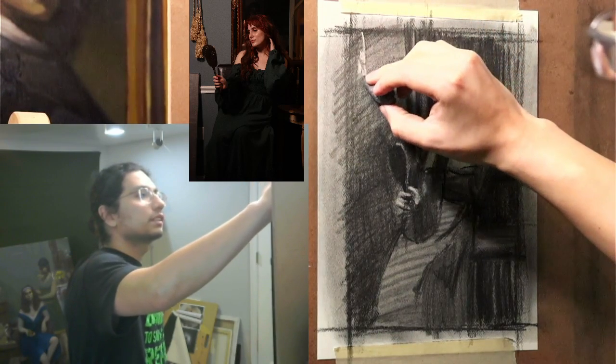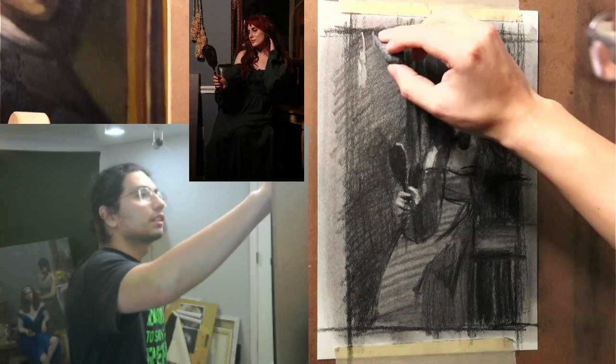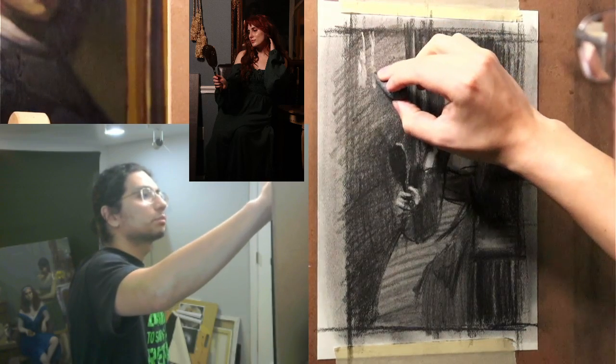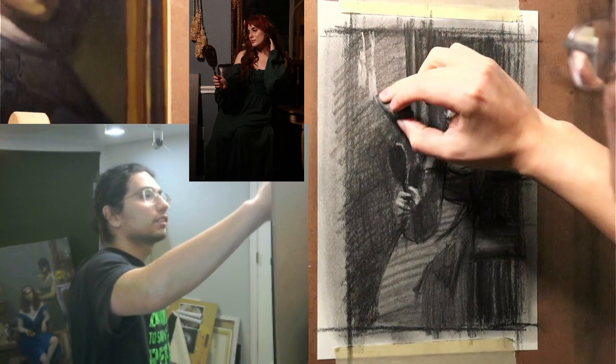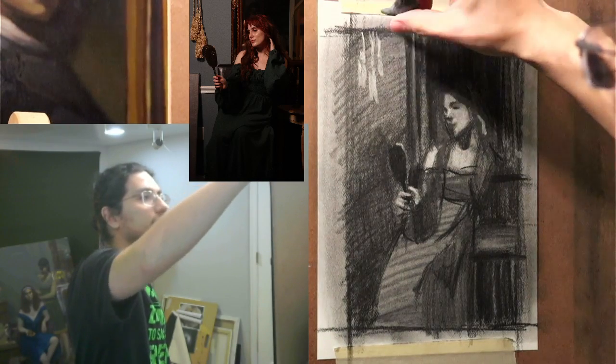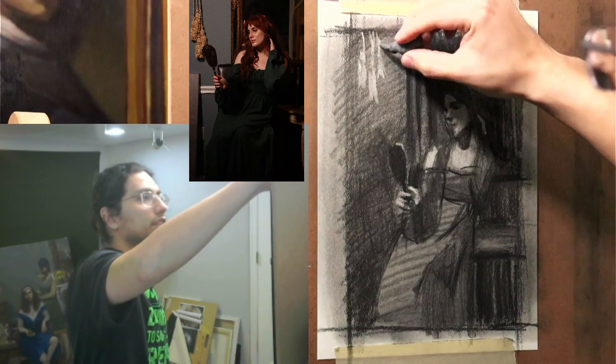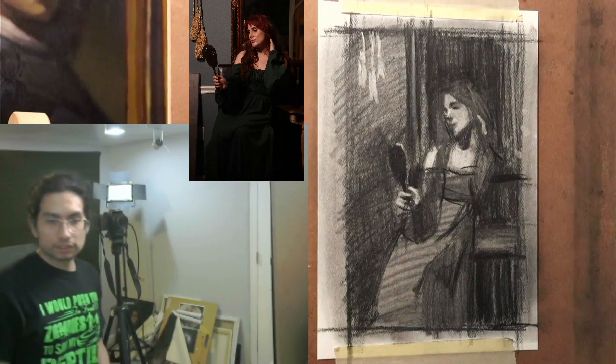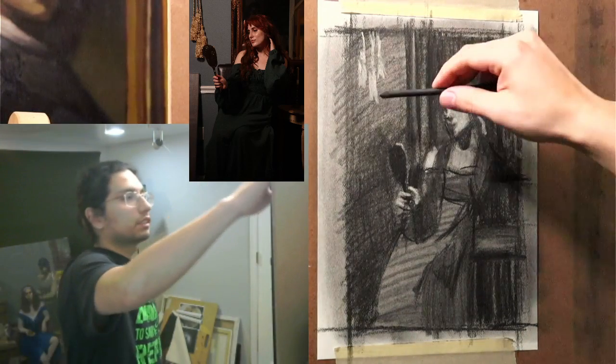Compositionally speaking, I tend to avoid even numbers and things being evenly spaced. So I'm just going to do 3 of these little tassels. They don't really make sense. I think I just hung them up there just because I wanted something up there. And the shadow.